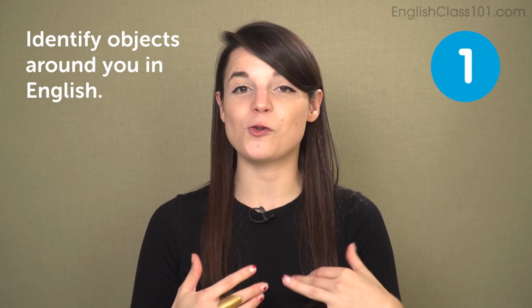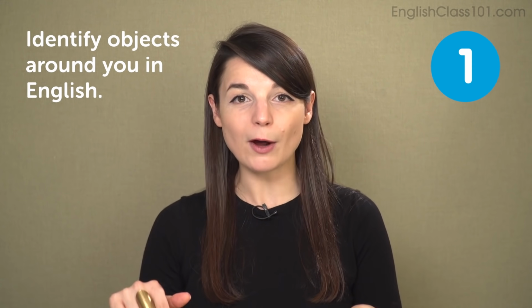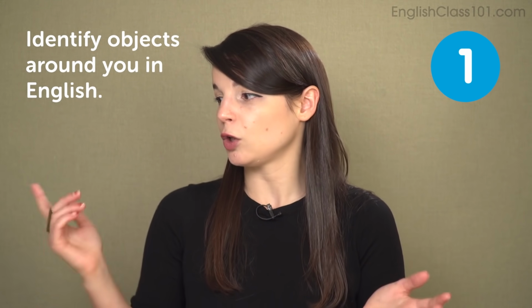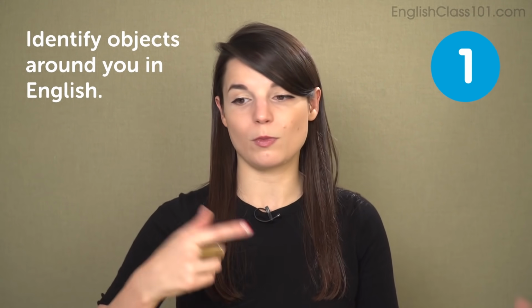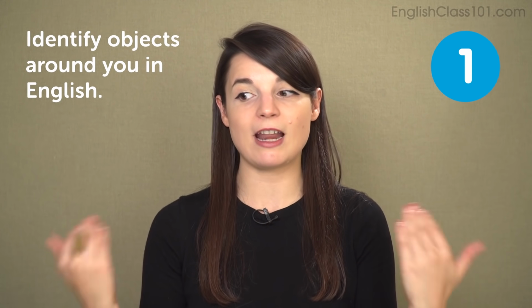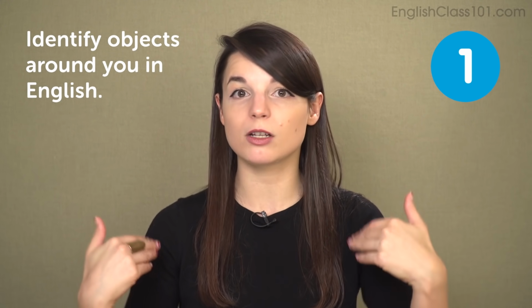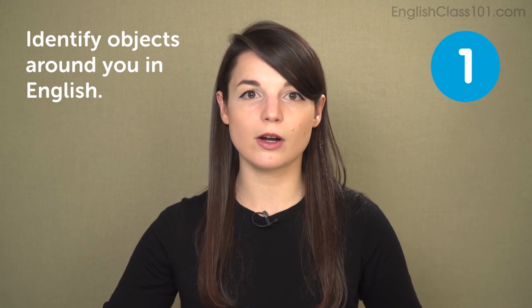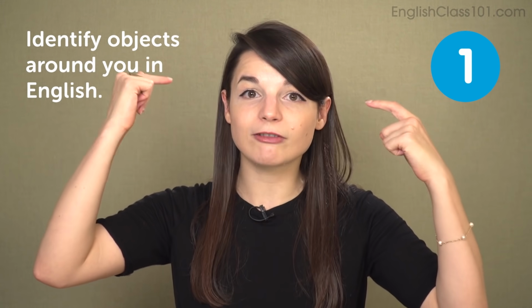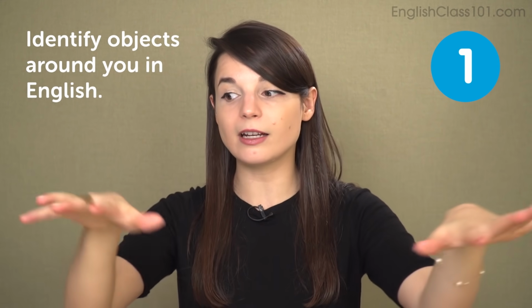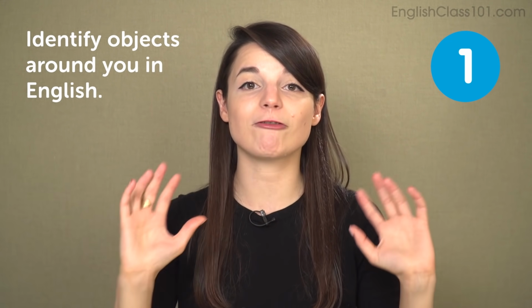The first way to stop translating in your head is to identify the objects around you in your target language. So if you're studying English, that means you look at the objects around the room, look at the things in your life. Don't think of them in your native language first. Think of them in your target language first. So if I look around the room, I see a computer, I shouldn't think my native language word. I should think my target language word. So start with the items and the situations in your everyday life.